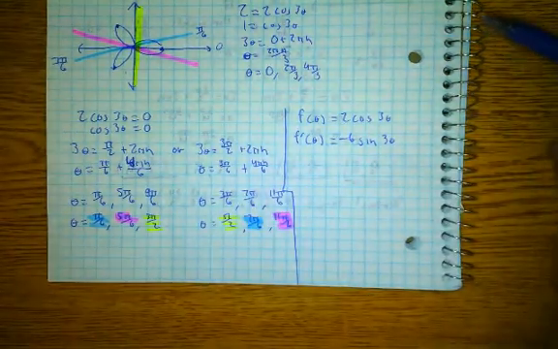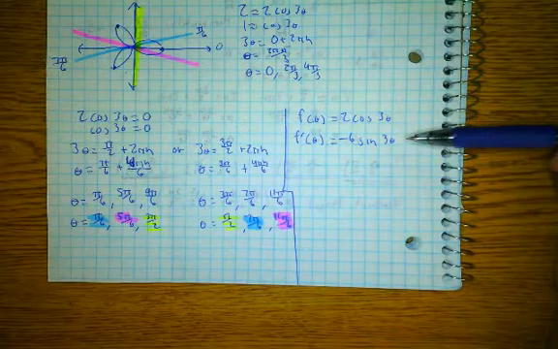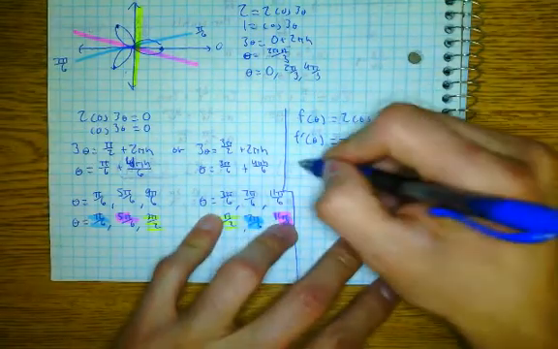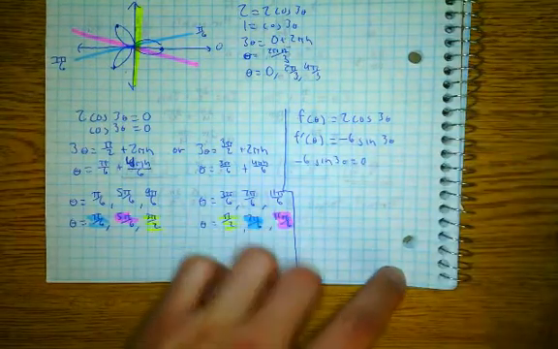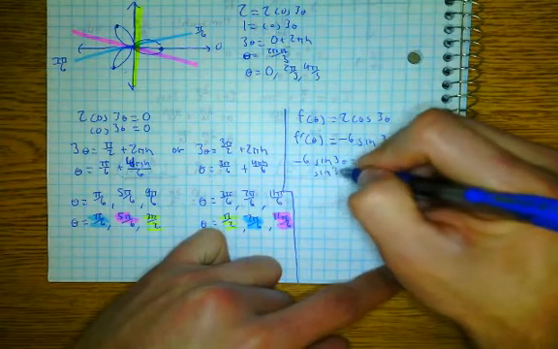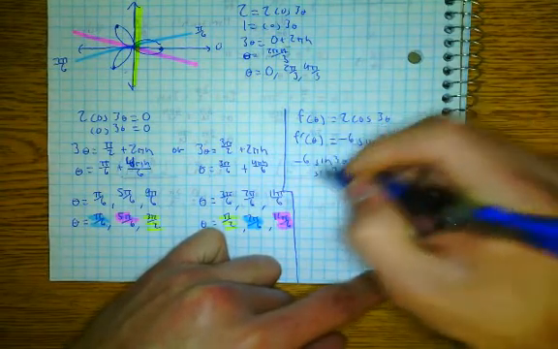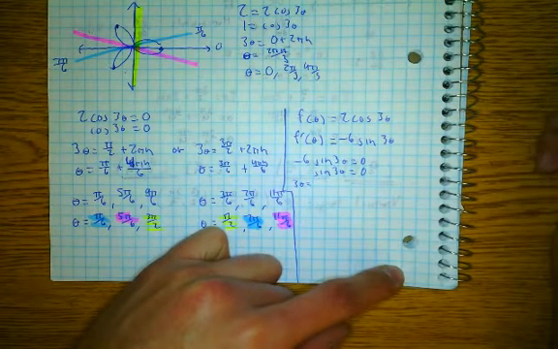Agreed? Well, now that you have the derivative, what are you going to do with it? Set it equal to 0. So negative 6 sine 3 theta equals 0. And solve for theta. So if we divide, that's sine 3 theta equals 0. So 3 theta equals, where is sine 0?